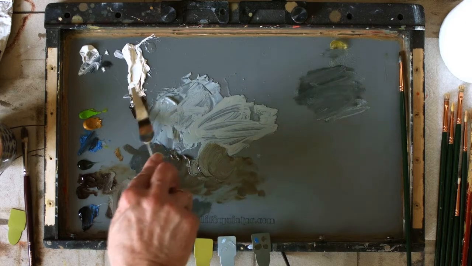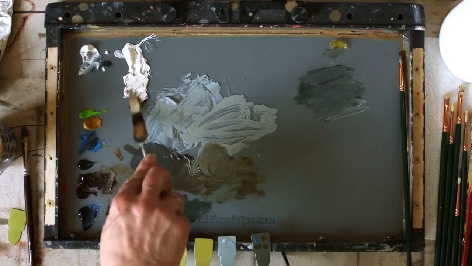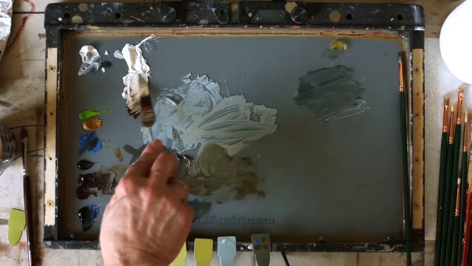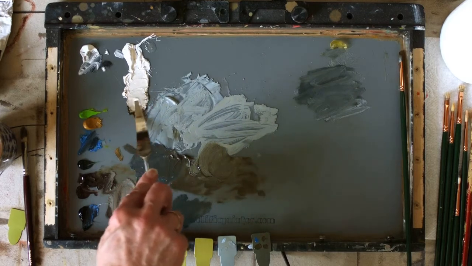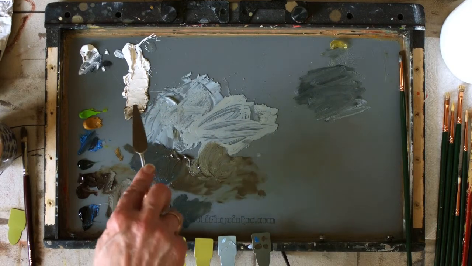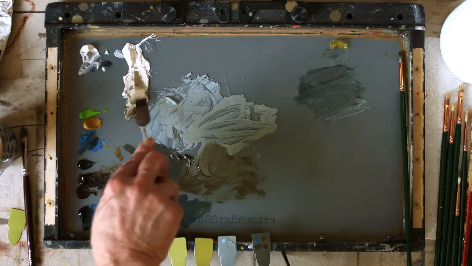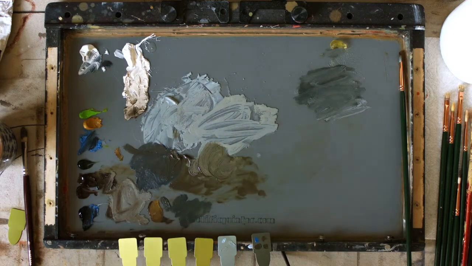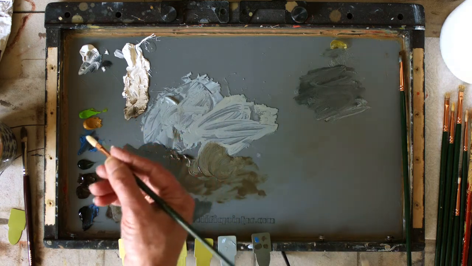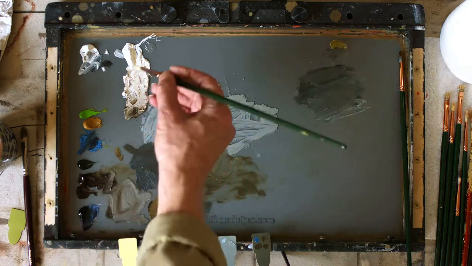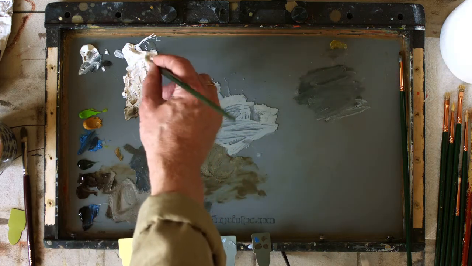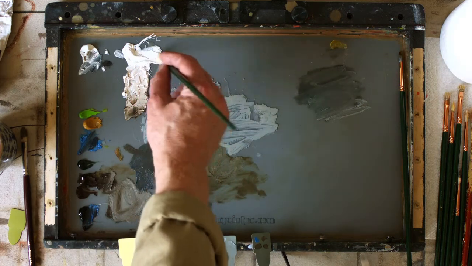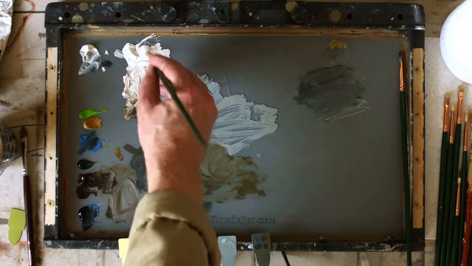So I do a lot of this these days. This is like a very, very quick and dirty value string, this is raw umber here, right up to flake white. So I'm going to establish the very lightest part.